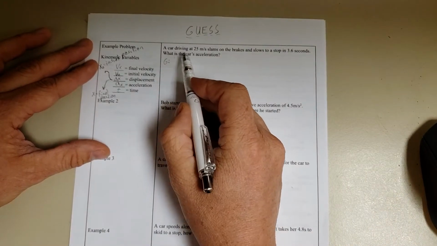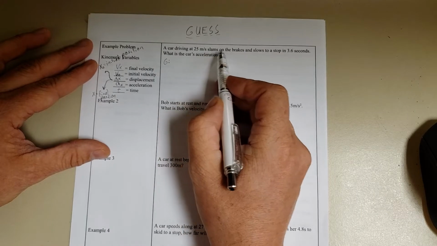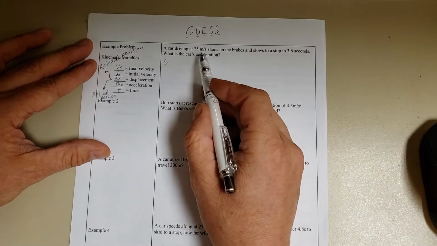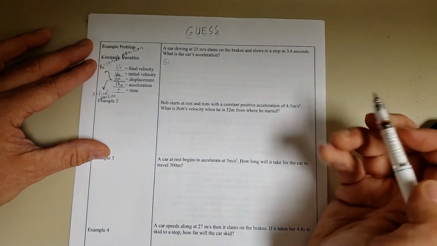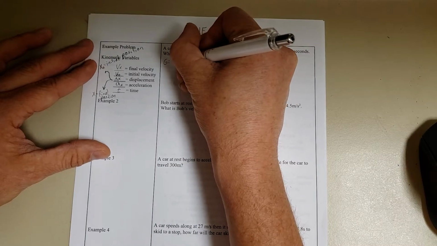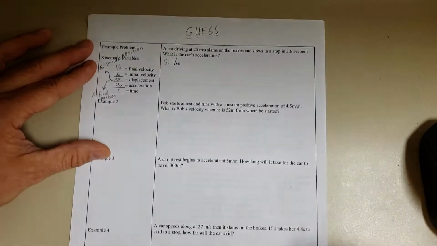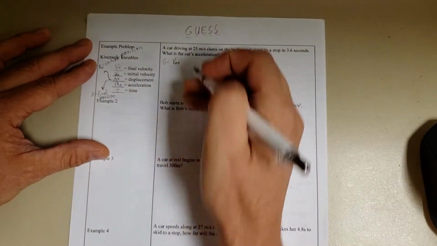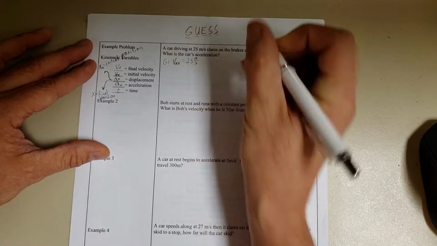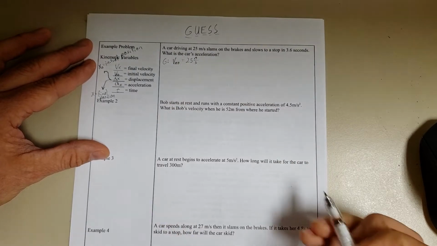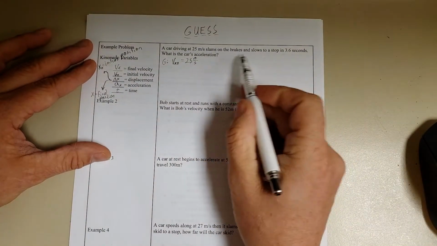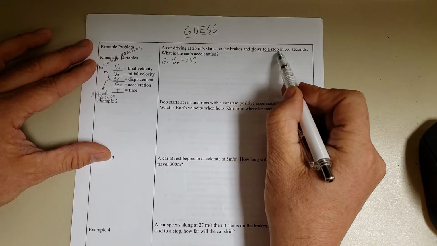A car driving at 25 meters per second slams on the brakes and slows to a stop. So that gives me some information here. Before I even read the rest, I'm going to write down the information that's given to me. I'm driving with an initial velocity, v naught. I'll go ahead and use these subscripts in this particular problem. Our initial velocity is 25 meters per second. I really recommend you do it like this: write the variable, equals, write the value, write the units. It just gets you used to doing all this. And it slows to a stop. Notice it slows to a stop.